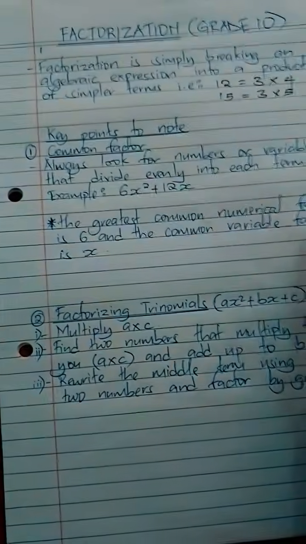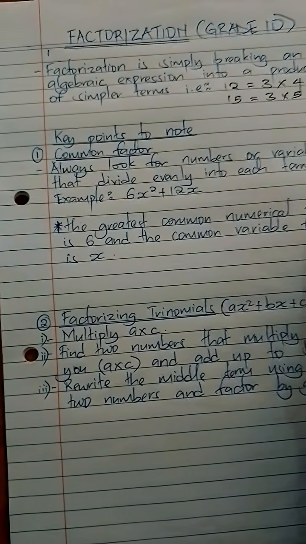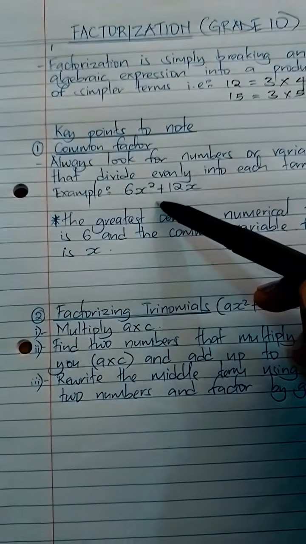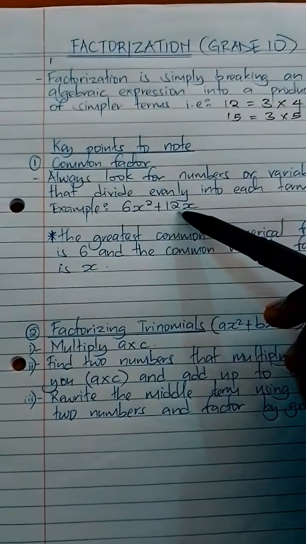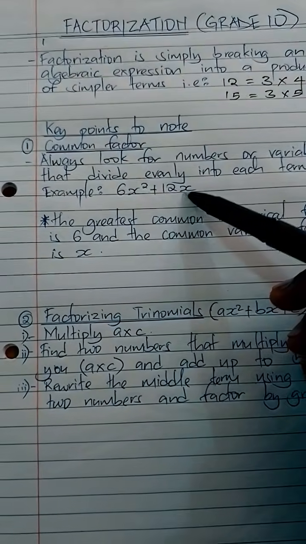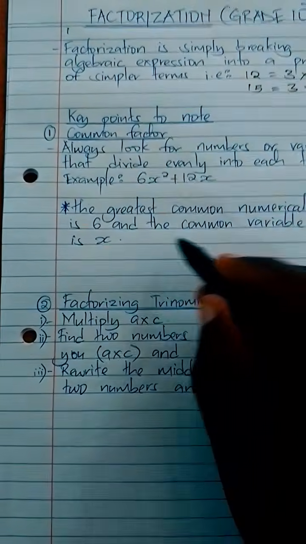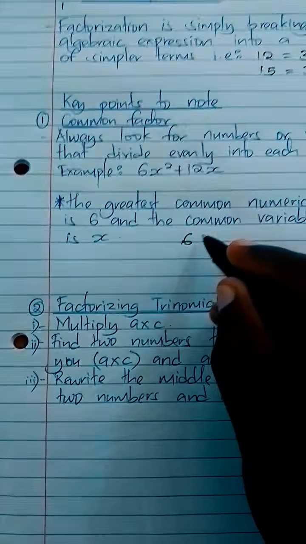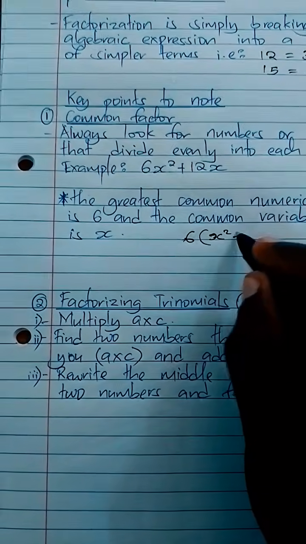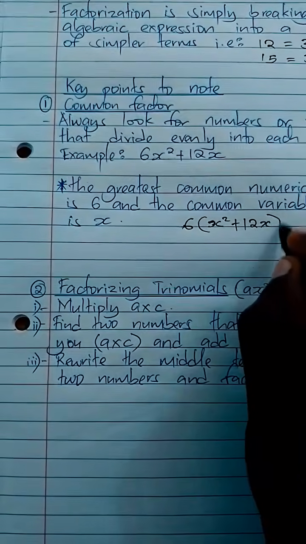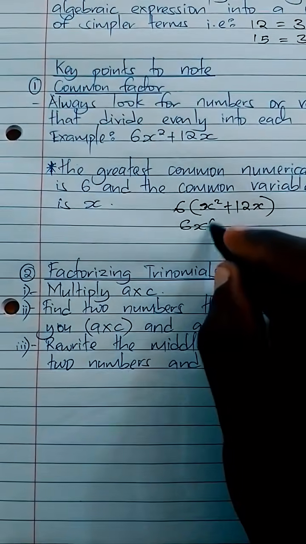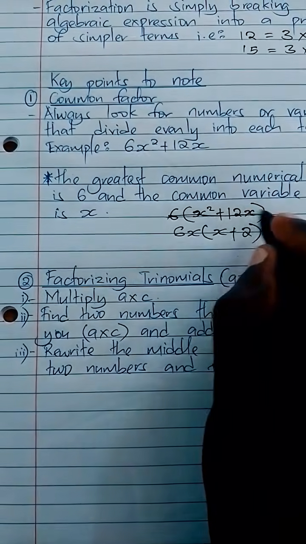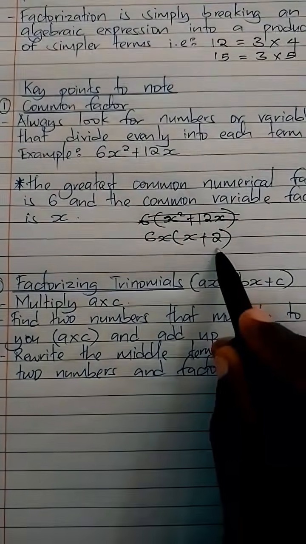And the common variable factor is going to be x. So we are going to have 6x squared plus 12x. So when we factorize this, we're going to have 6 into x squared plus 12x. So this is going to be 6x into x plus 2. This is what we get after factorizing.